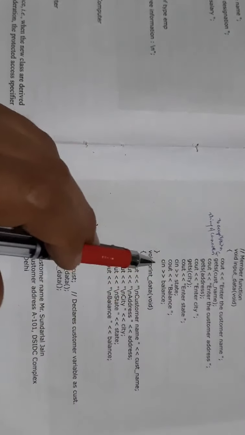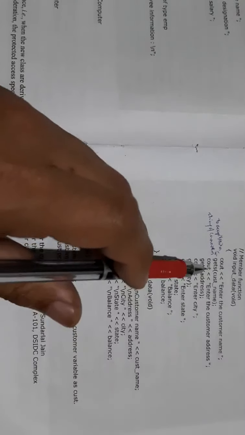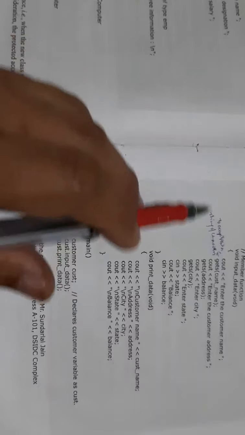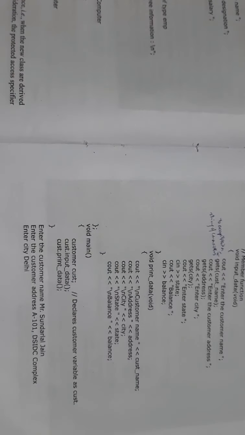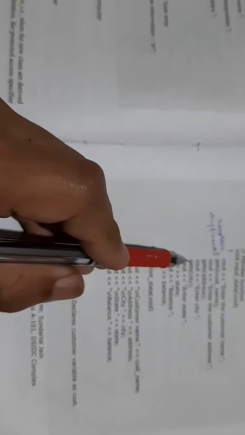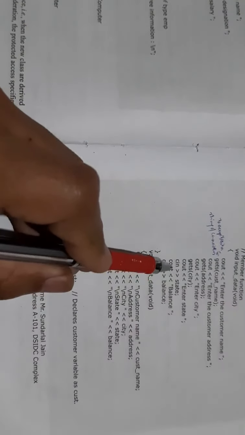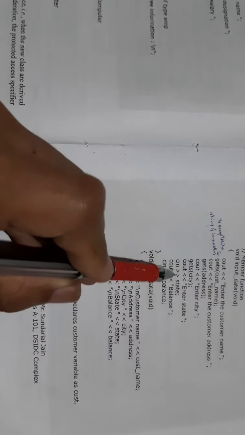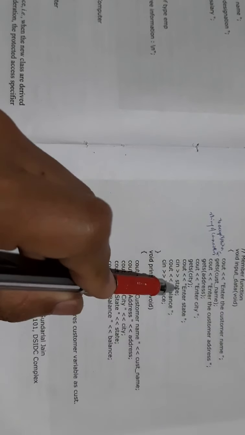From the previous programs, two or three programs, you will see that in almost all the programs you use gets instead of cin, and only in some cases you use cin, like here, cin state. This will not generate an error.